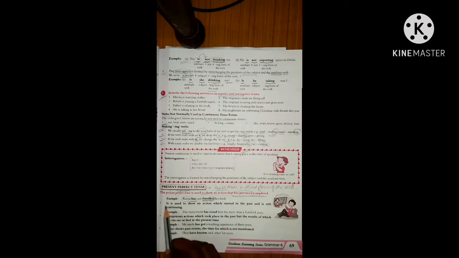Clear? Now it is used to show an action which started in the past and is still continuing. Okay, now it shows the action which has started in the past and it is still going on. For example, the monument has stood here for more than 100 years. It started in the past, but still it is continuing there. Okay, the monument has stood there.